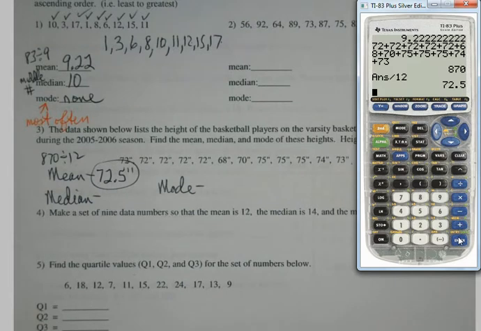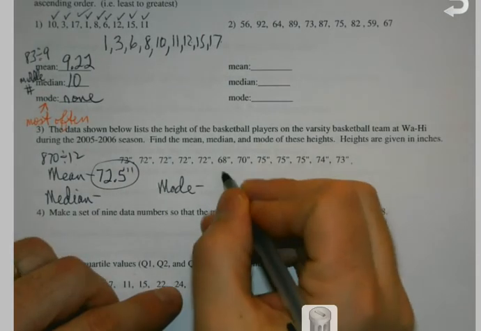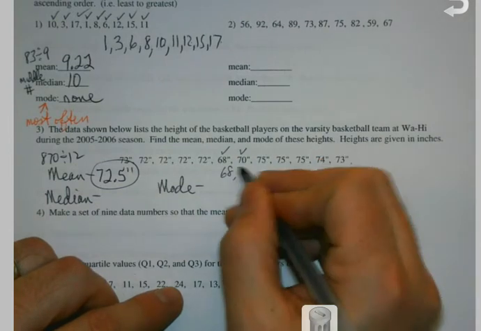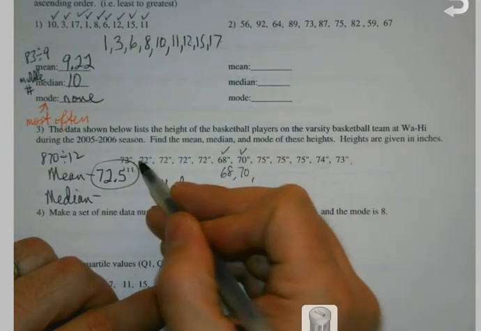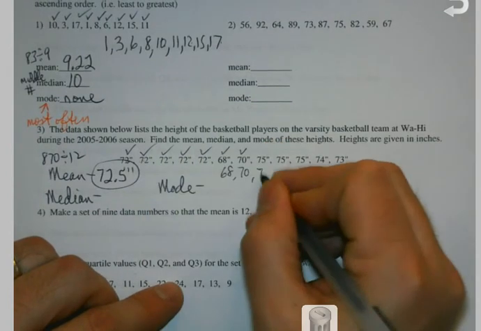Now my median, again, before I can figure out what my median is, I have to put the numbers in order. So let's see here. 68, that's the smallest. 70, then 1, 2, 3, 4, 5 72s are going to be next here. So I'll make sure I get all those.